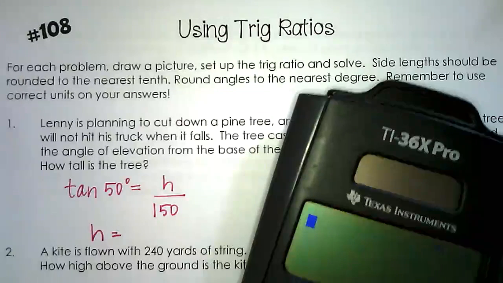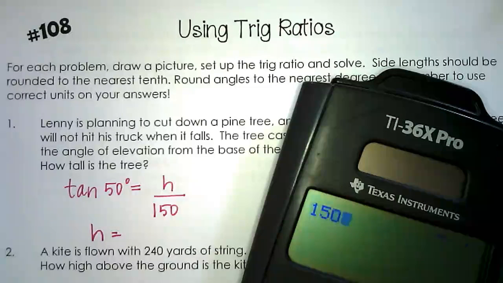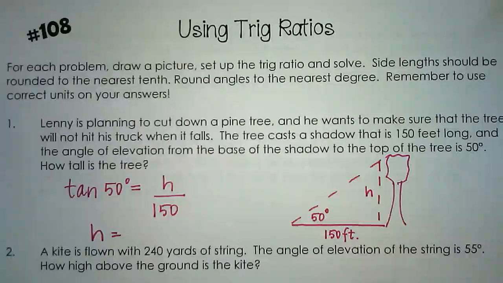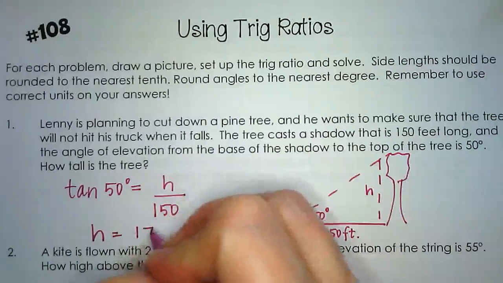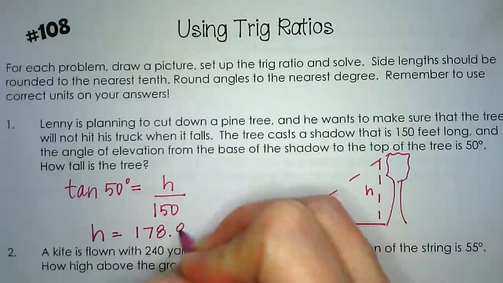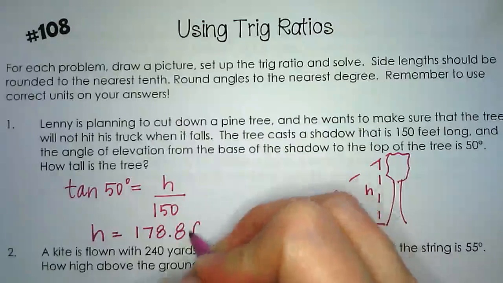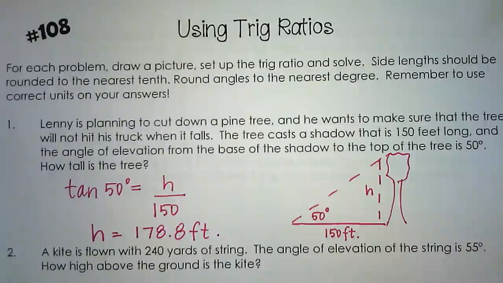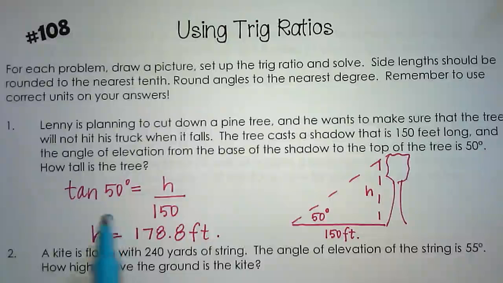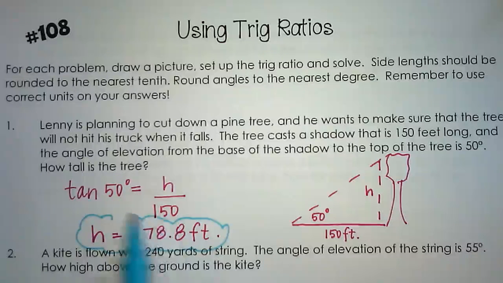So I need to do 150 tangent of 50 degrees, and I'm getting 178.8. 178.8 feet. So that is the height of the tree.